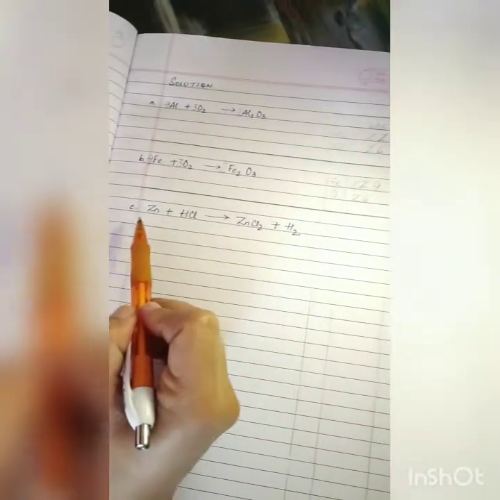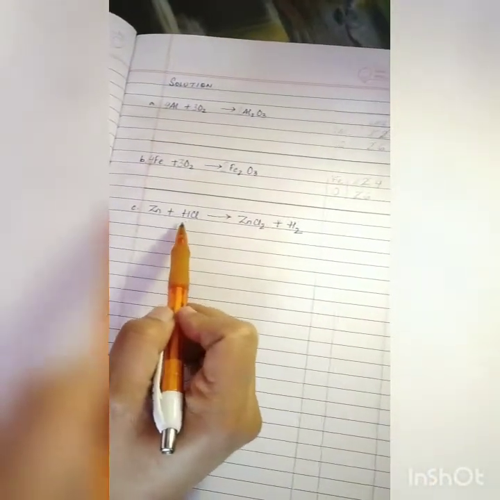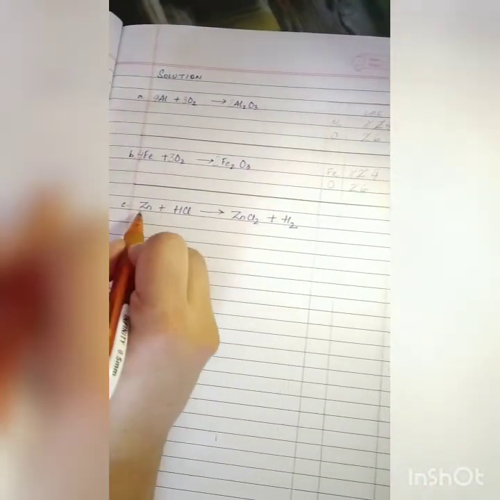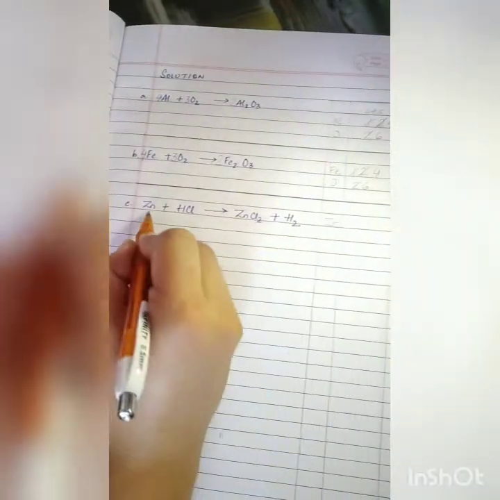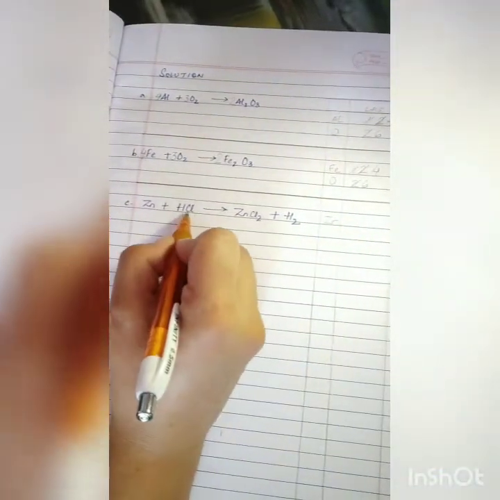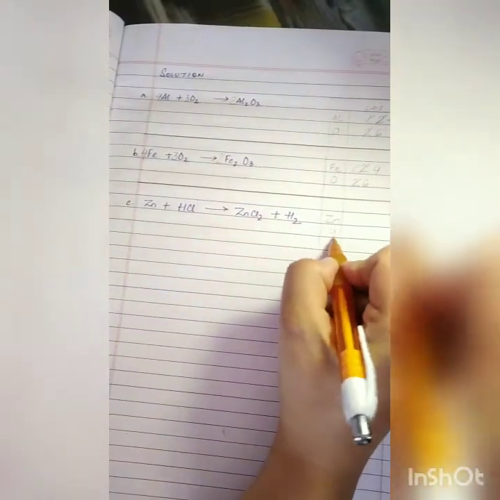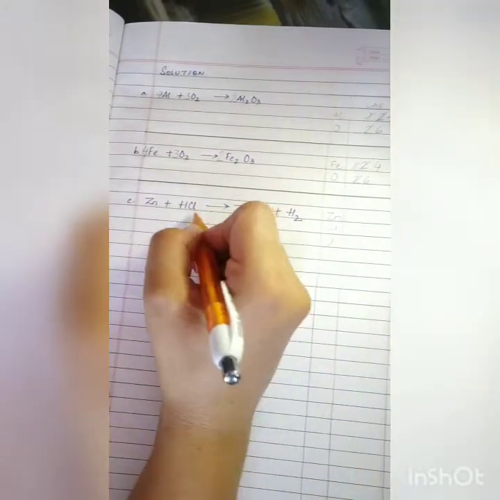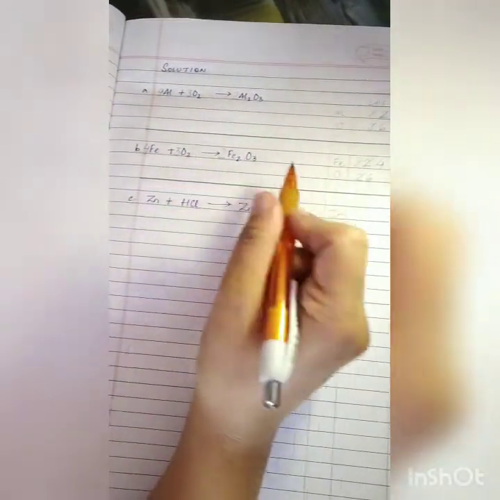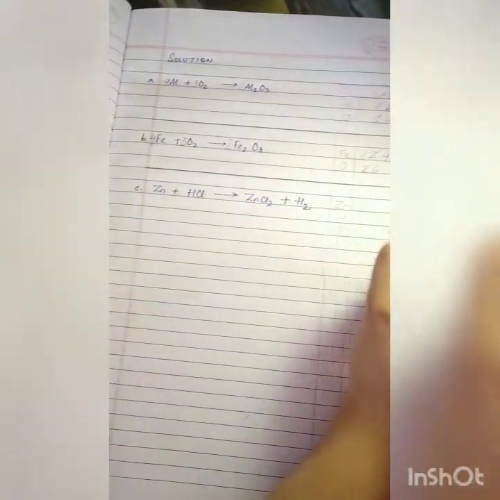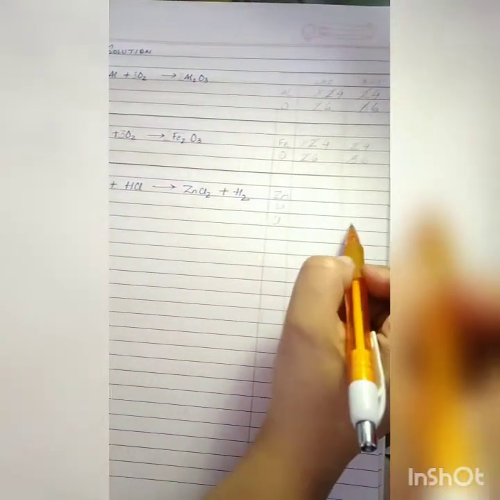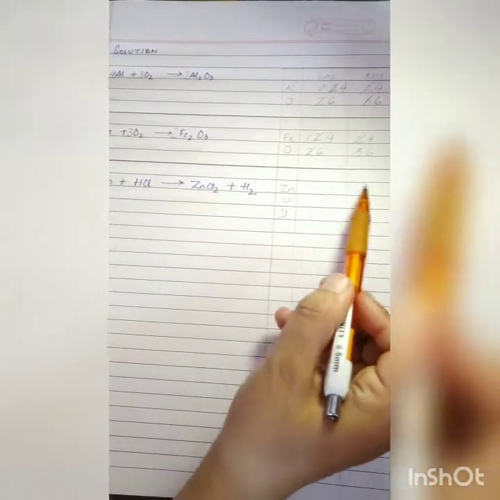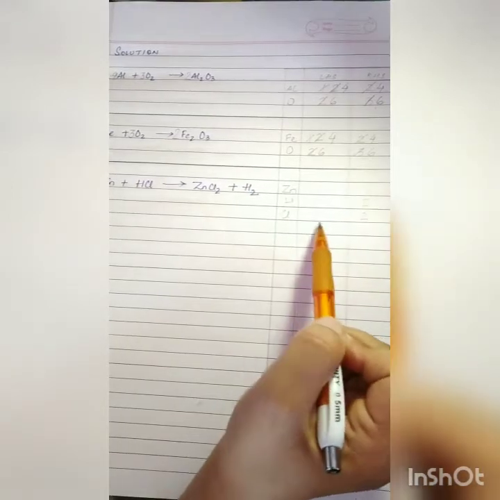Now the next equation: Zn, that is zinc, plus HCl gives out ZnCl2 plus H2. So what are the elements? Zn, zinc, 1. From HCl, H, hydrogen, also 1. Cl is also 1. When nothing is written, it means 1. Let's go to the right hand side. Zn is 1, Cl is 2, H is 2. So Zn 1 and 1, H 1 and 2, Cl 1 and 2.